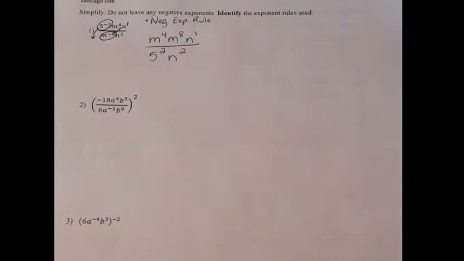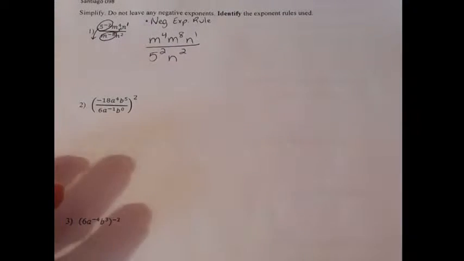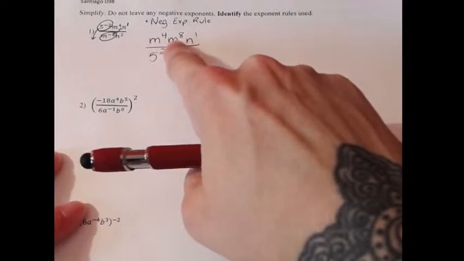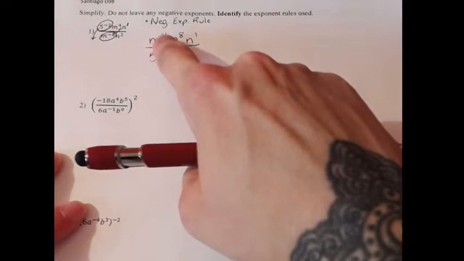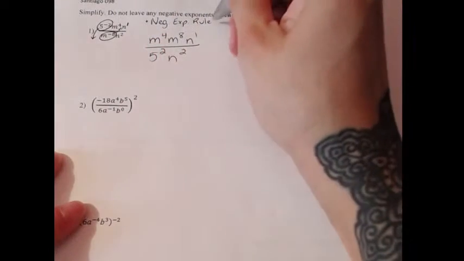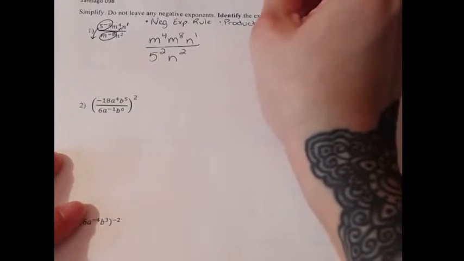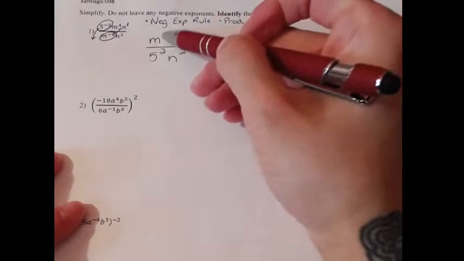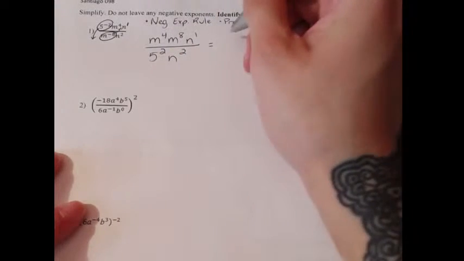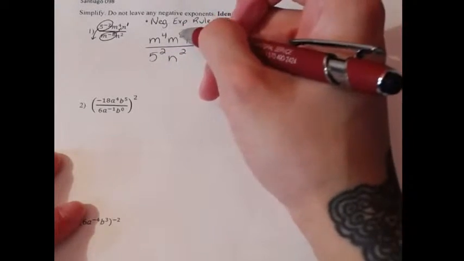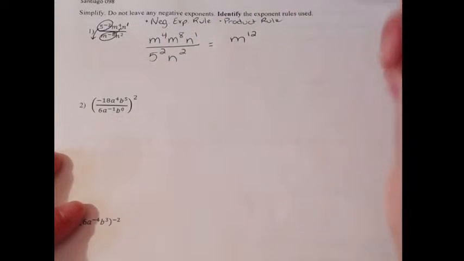Notice how I'm taking this example and breaking it down step by step. Small steps. Okay. The next thing I'm going to do is notice that these two are being multiplied, m to the fourth times m to the eighth. That means I'm going to use the product rule. M to the fourth times m to the eighth becomes m to the 4 plus 8, which is 12.